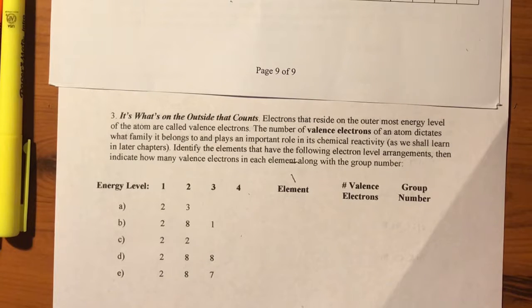So now let's move on to problem number 3. It's what's on the outside that counts. Electrons that reside on the outermost energy level of the atom are called valence electrons. The number of valence electrons of an atom dictates what family it belongs to and plays an important role in its chemical reactivity. Identify the elements that have the following electron level arrangements. Then indicate how many valence electrons are in each element along with the group number.